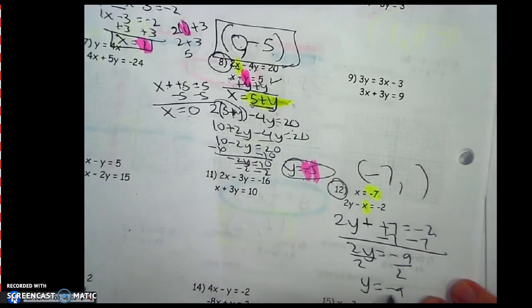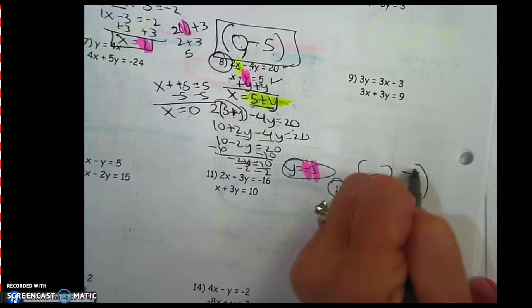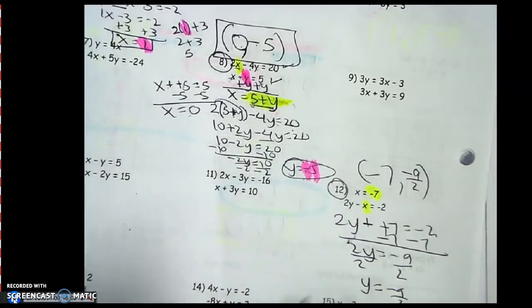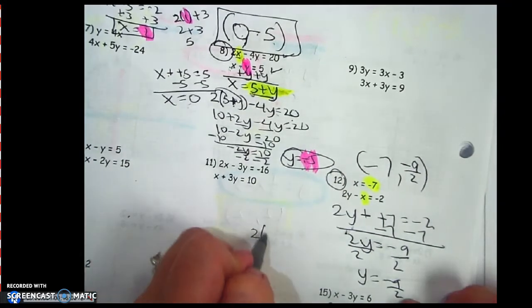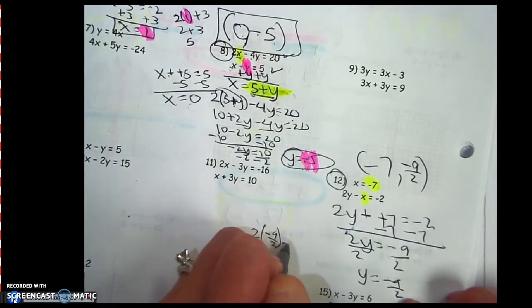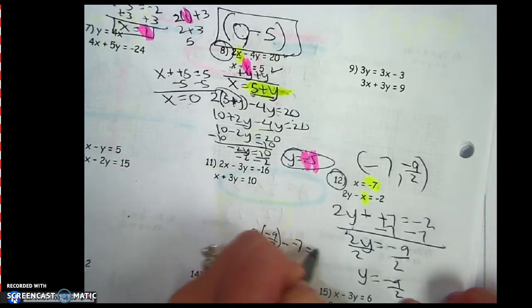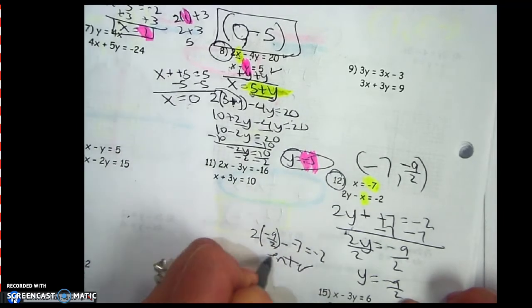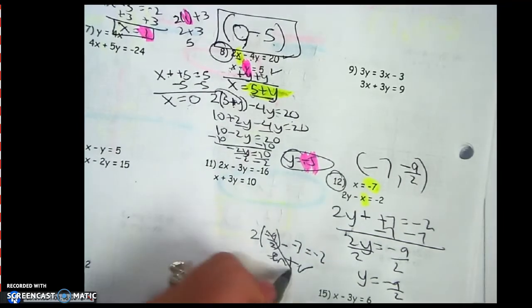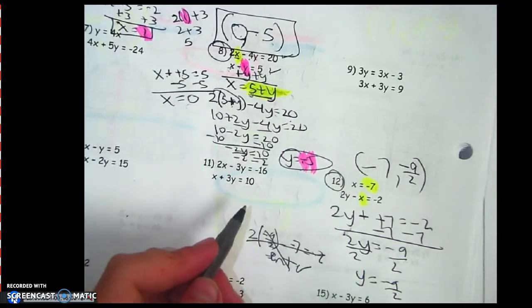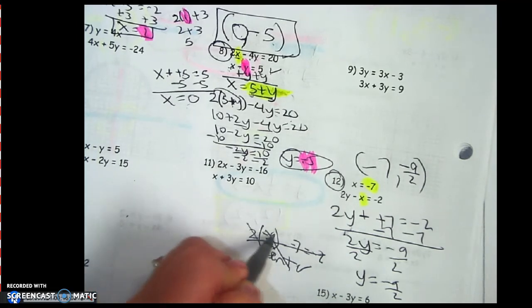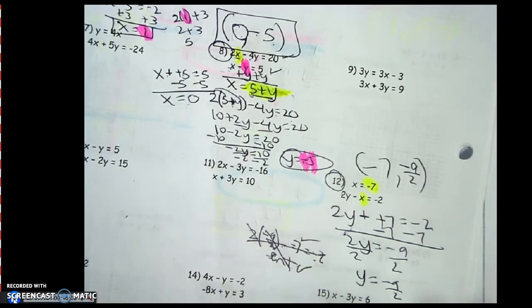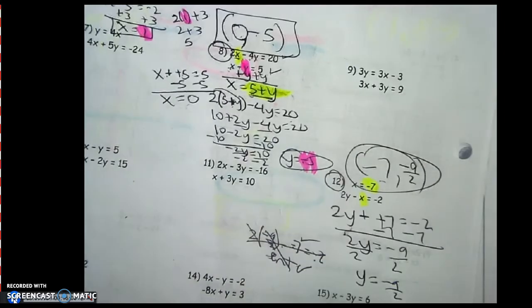While it is more annoying to plug in, you have a calculator. You could literally go to, in your calculator, parentheses, negative 9 halves, minus negative 7 equals negative 2, press enter, and if it says true, you did it right, okay? And even if you don't have that, 2 over 2 is gone. Negative 9 minus negative 7 is negative 2, and I know x is negative 7, so I know that I'm good.